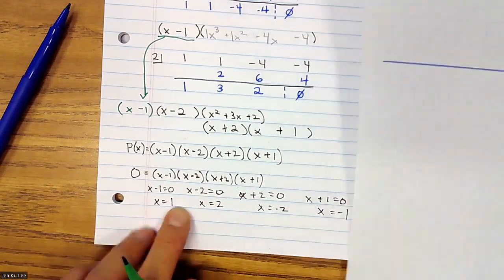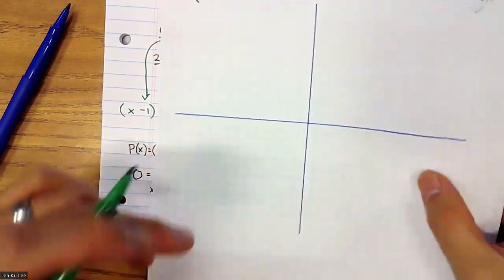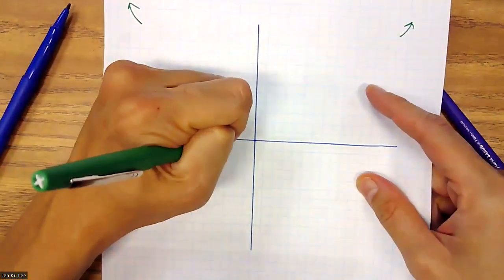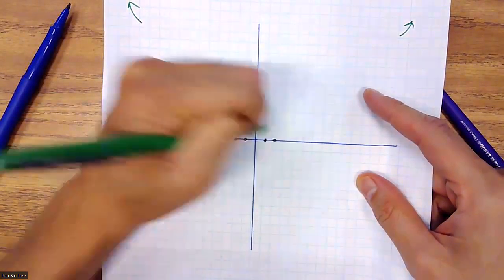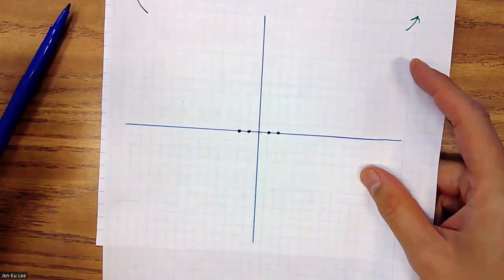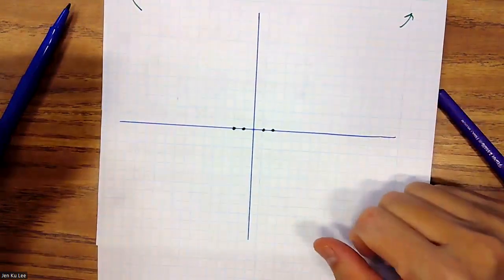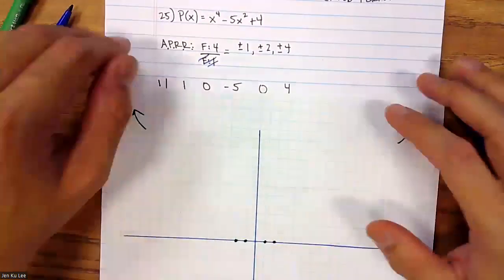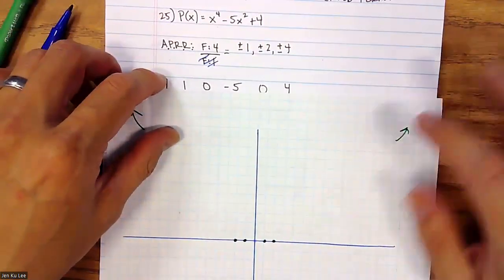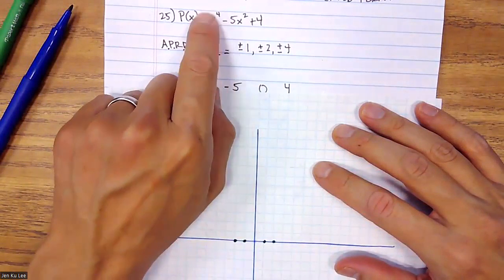So my zeros are 1, 2, -2, and -1. So -2, -1, 1, and 2. Those are my zeros, right? What's my y-intercept here? 4, because you're going to make x equal to 0.